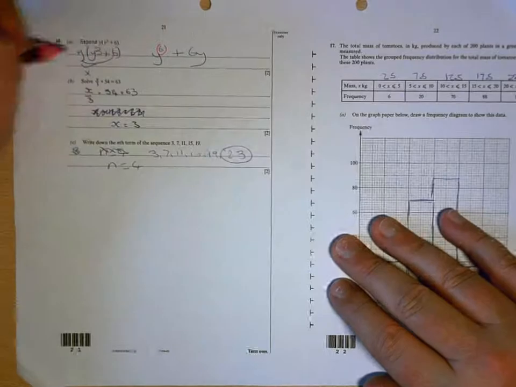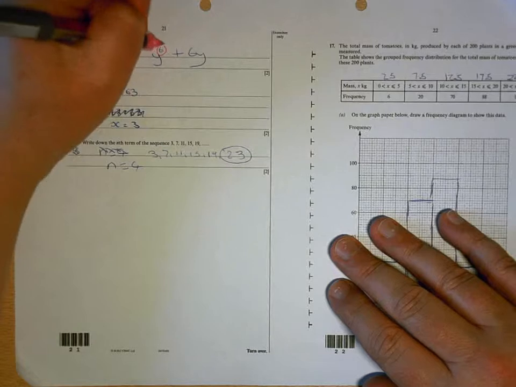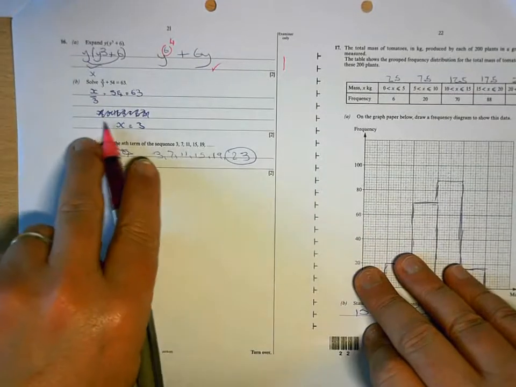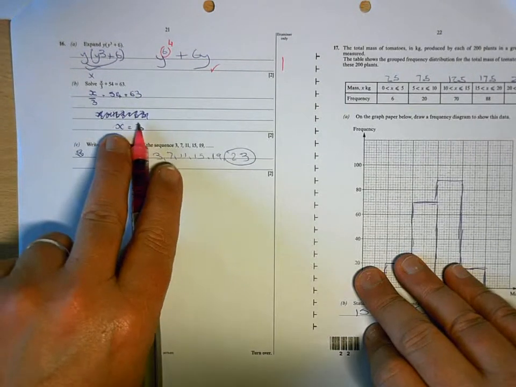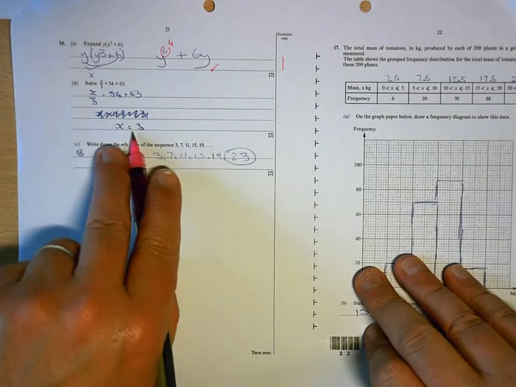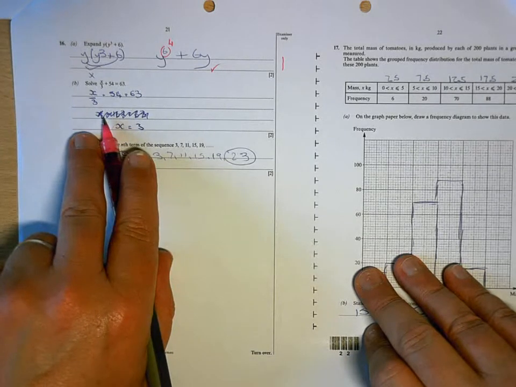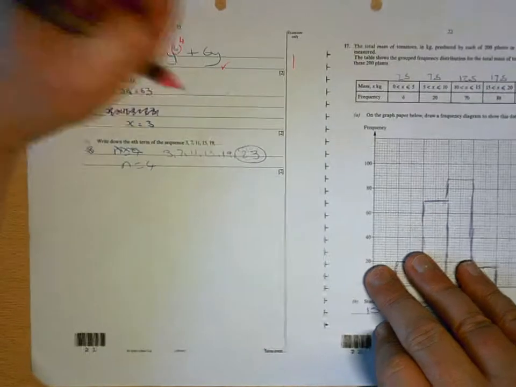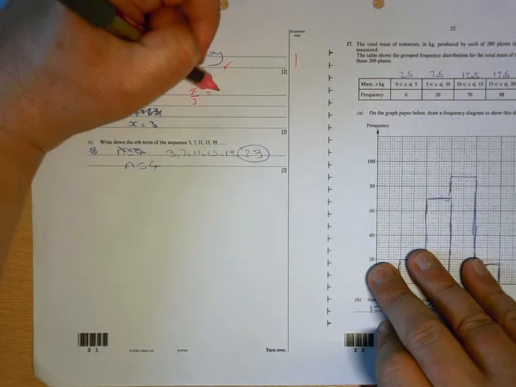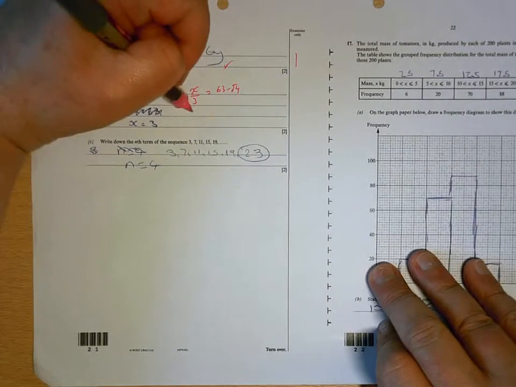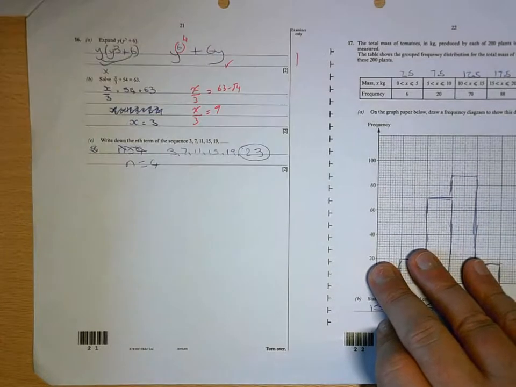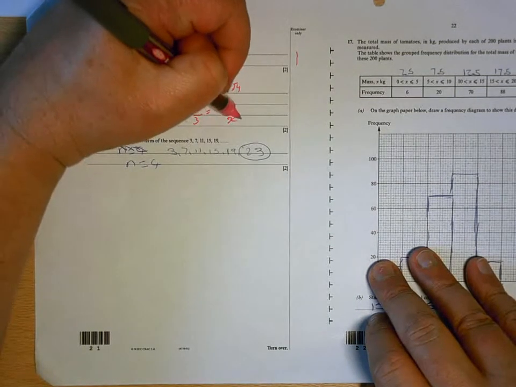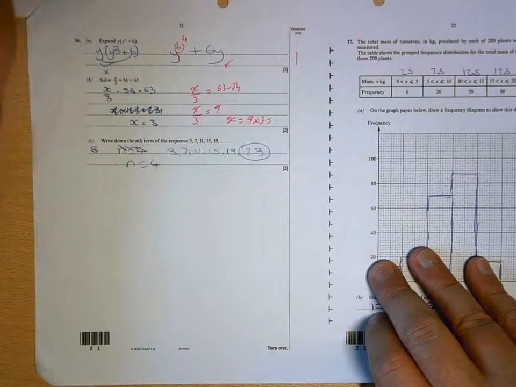It isn't y to the 6, it's y to the 4. The 6y is correct. X isn't 3, it's 27. So the 54 you would take off that side. So x over 3 is 9, and then to get the x on its own you have to undo a divide by 3. The opposite of dividing by 3 is timesing by 3.